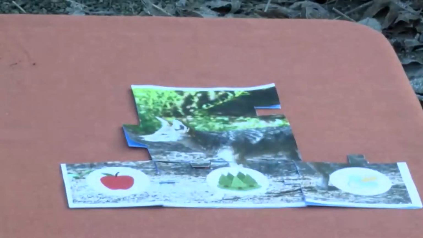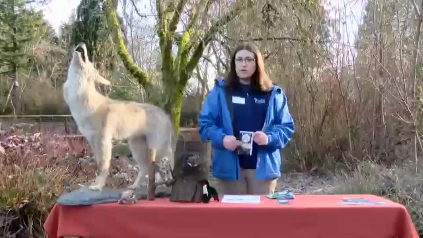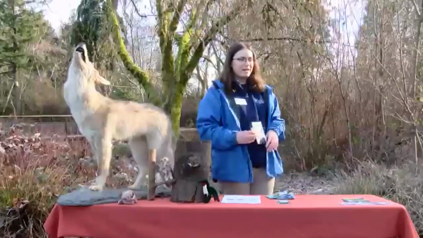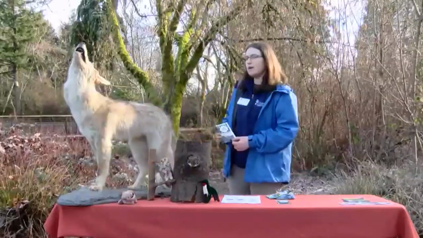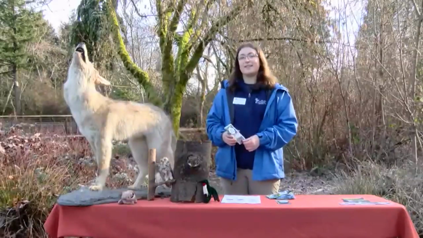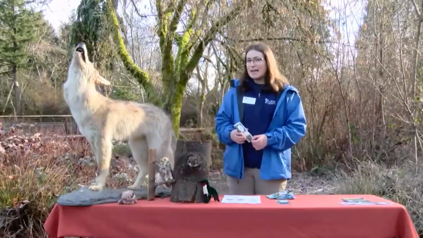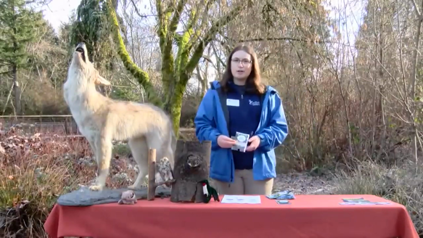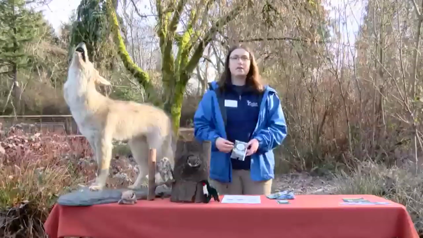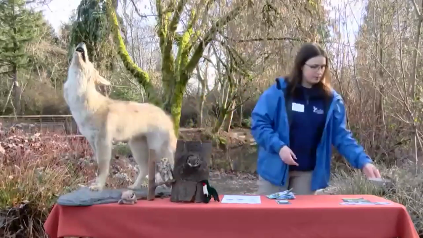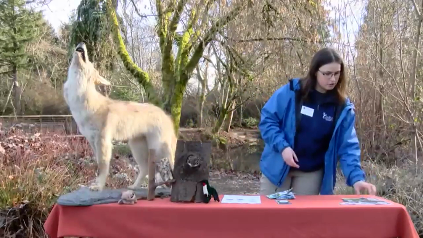The next thing we need is a shelter. Do we see anywhere behind me that could be a good shelter for our coyote friends? Maybe not behind me, but in that burrow that I showed you earlier, that can be a safe place for coyotes to find shelter. It looks like we do have a shelter.